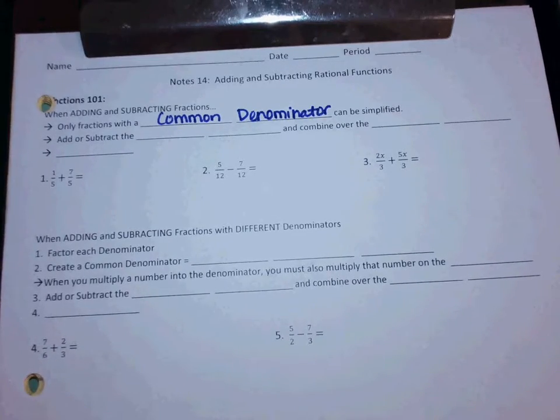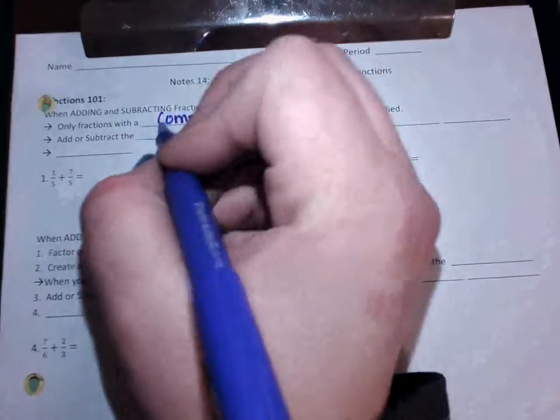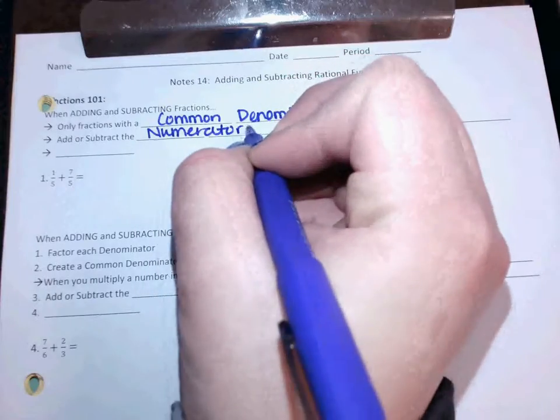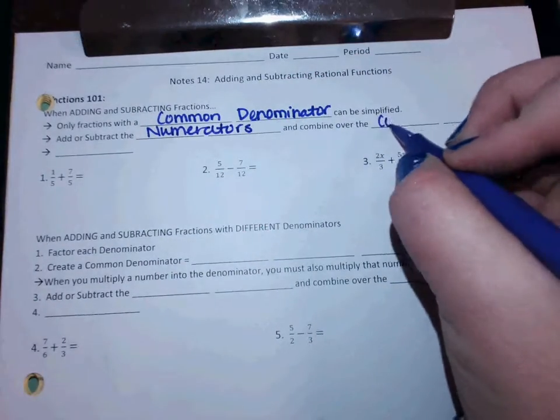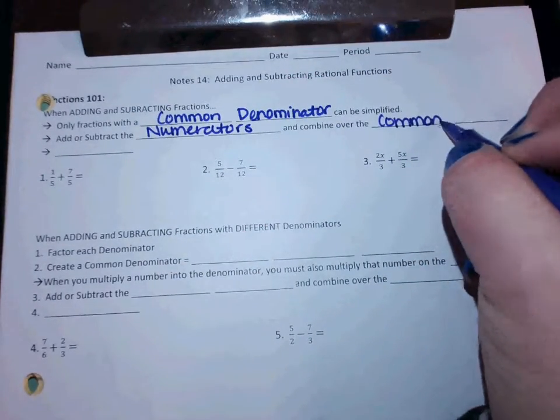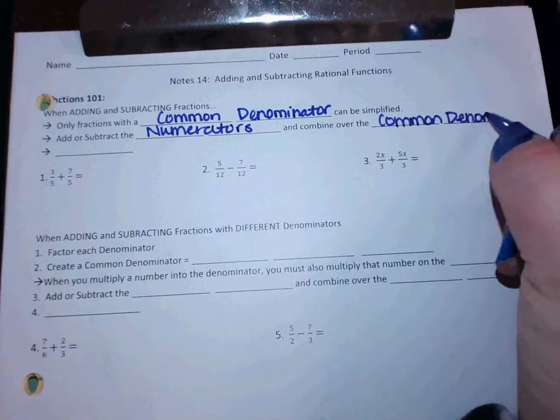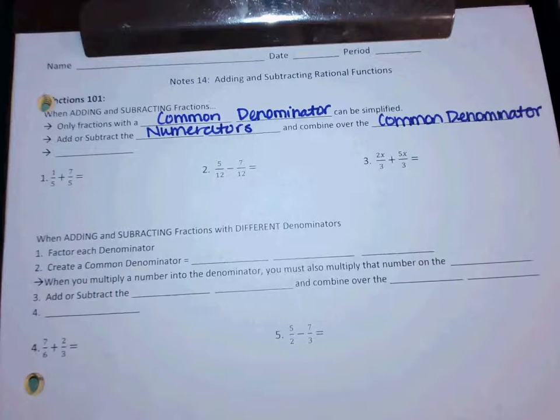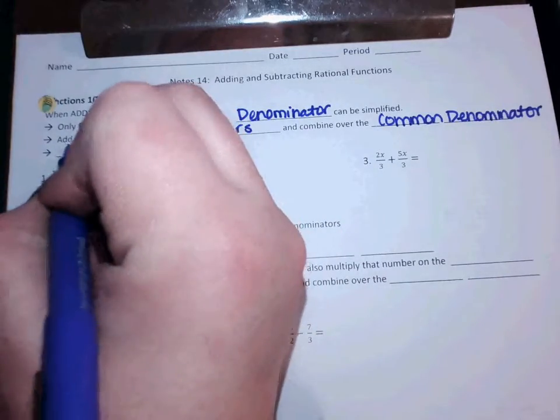If they do have a common denominator, then you can add or subtract the numerators and combine over whatever that common denominator is. So if they have the same bottom, you're allowed to add or subtract the tops, and then from there you would simplify.